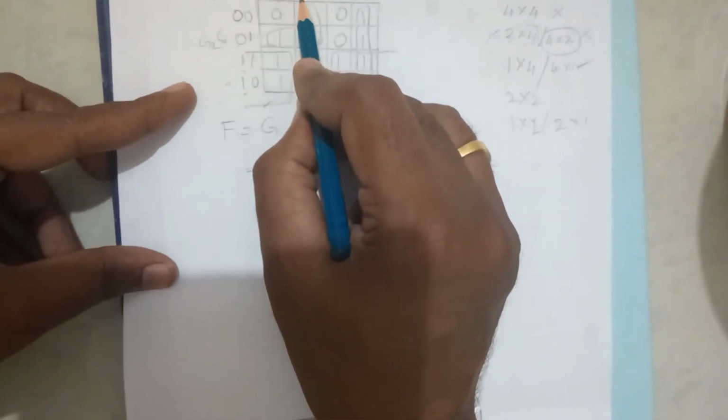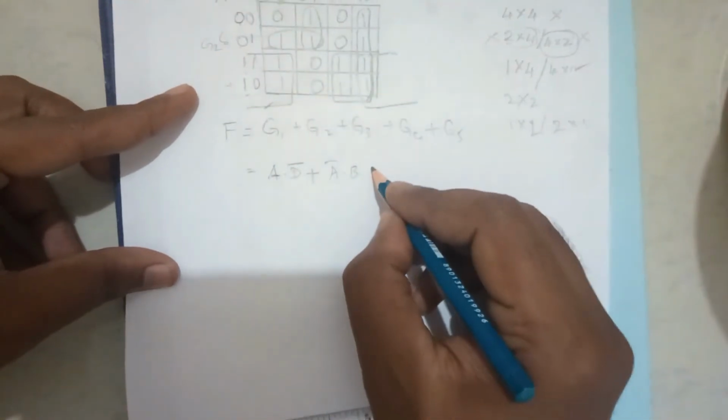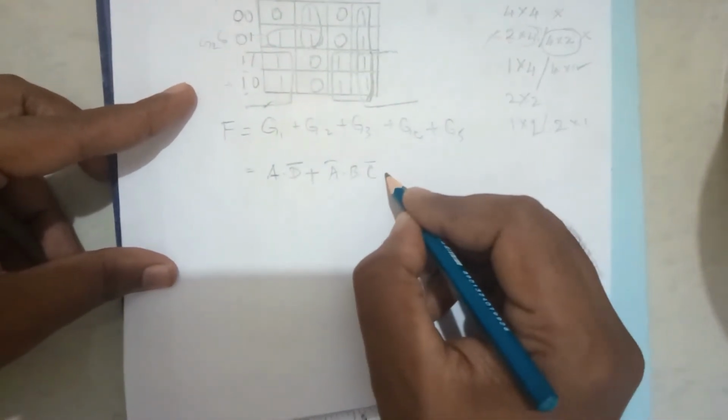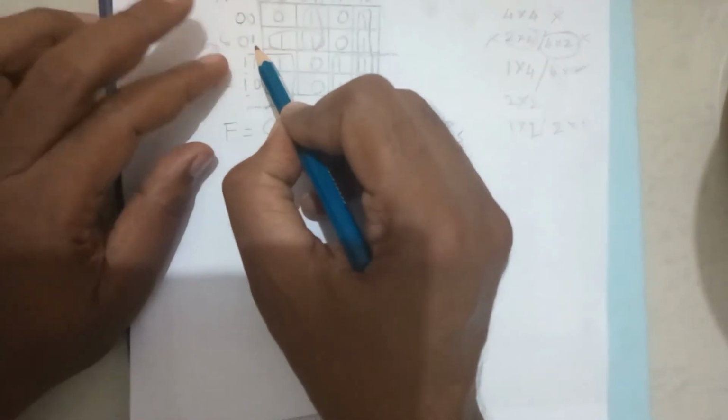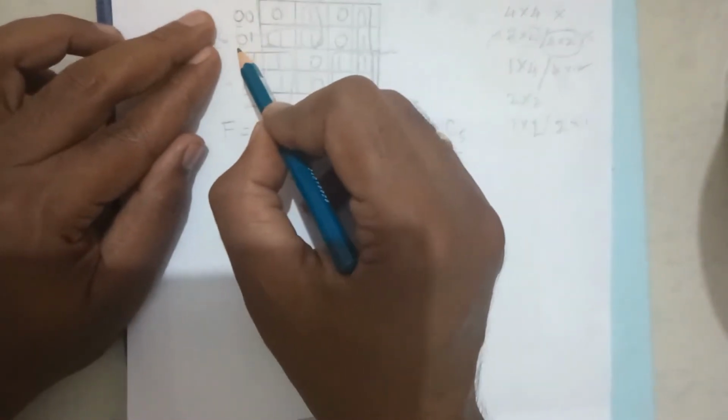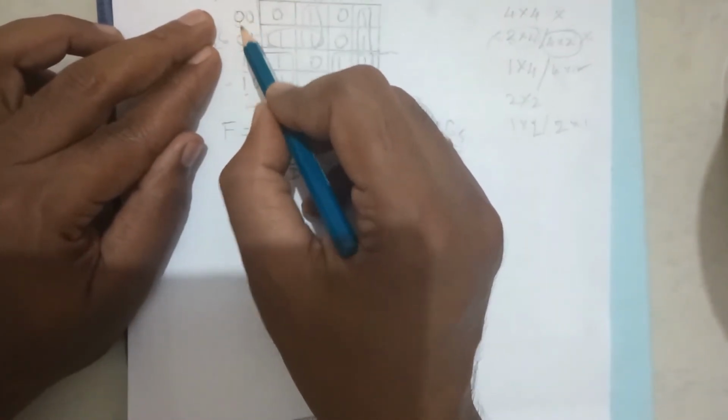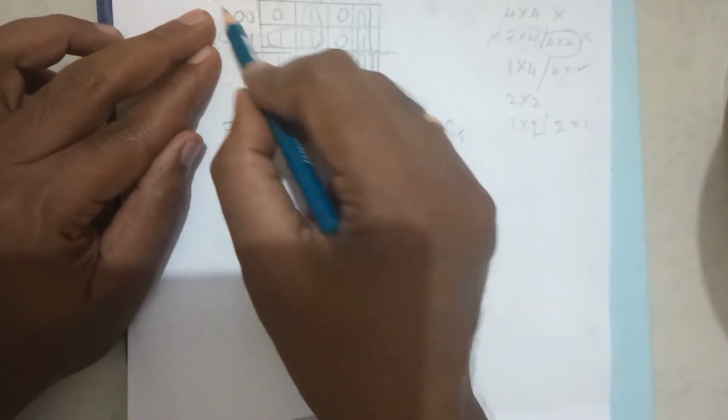In this group, 0 0 are common, so I can write as A, that is the first term is common, so I can write as A C bar, right? Similarly, next, this row I have selected as group 3. So in this case, which rows are selected? 2 rows are selected. The 2 rows are 0 0 and 1 0, of which the first term is common. In the inverted form only it is common.